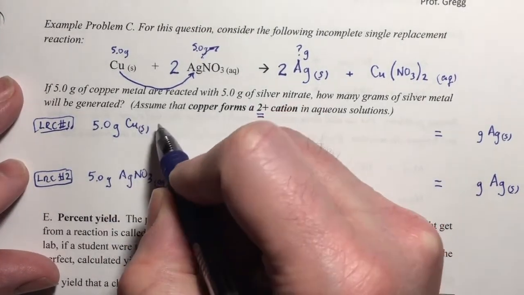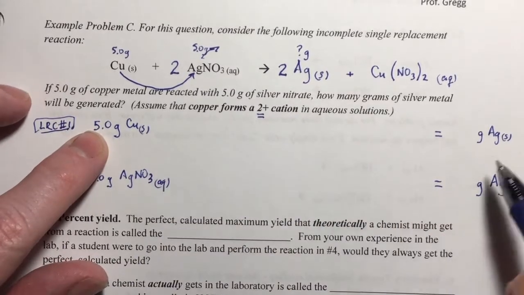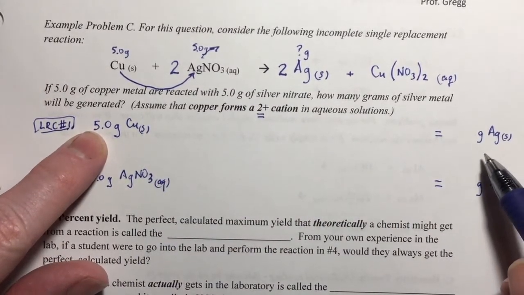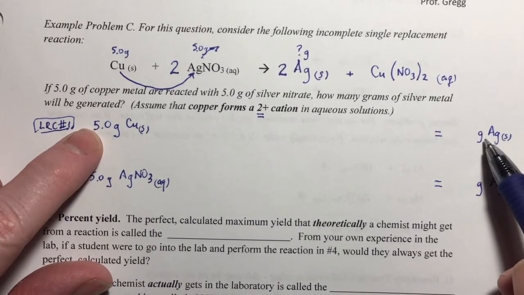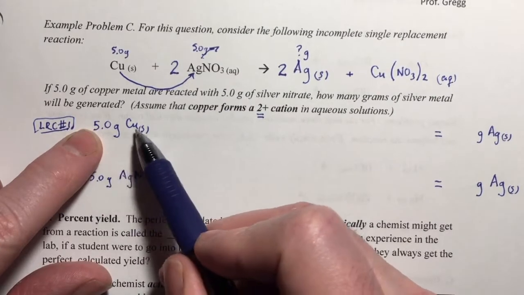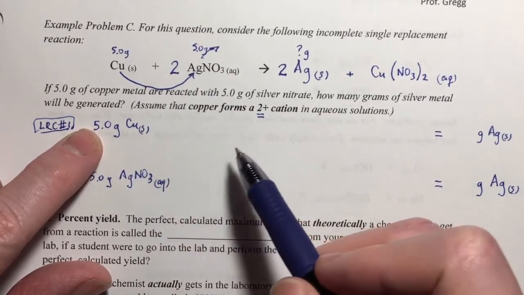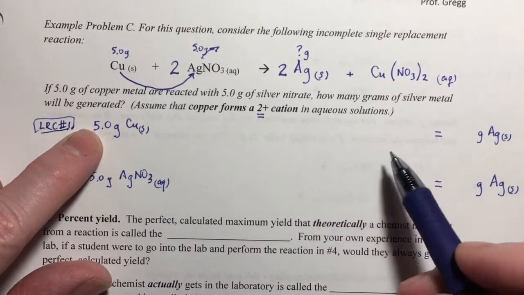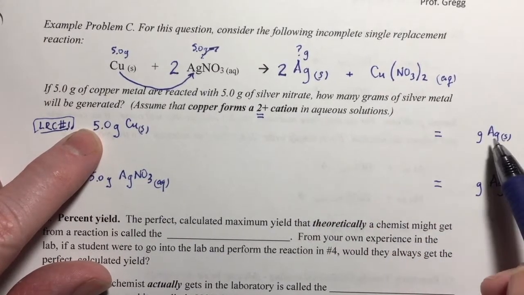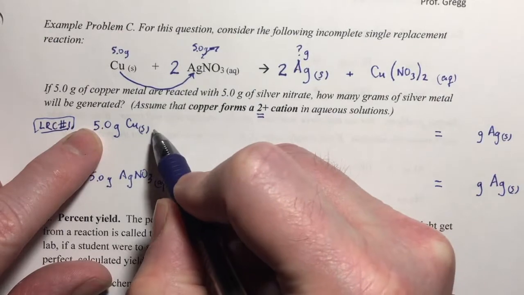So here I go. I need to go from grams of copper to grams of silver. I know that I cannot convert directly from grams of one substance to grams of the other substance. So I'm going to have to convert this first from grams of copper to moles of copper, then moles of copper to moles of silver, and then moles of silver to grams of silver. So here we go.